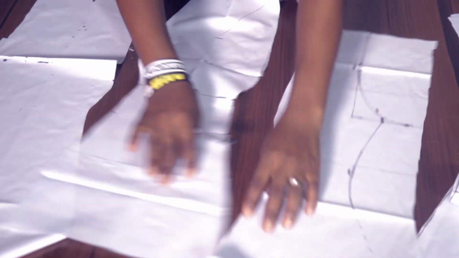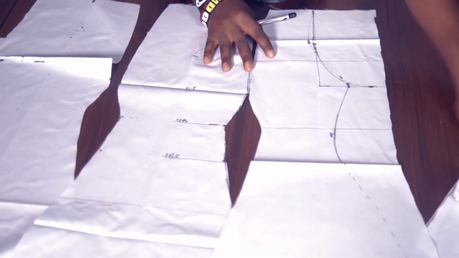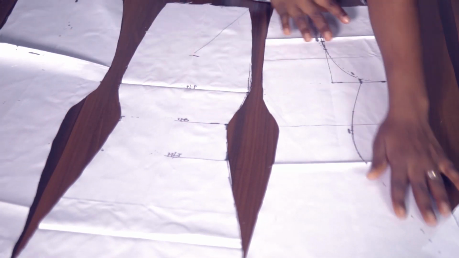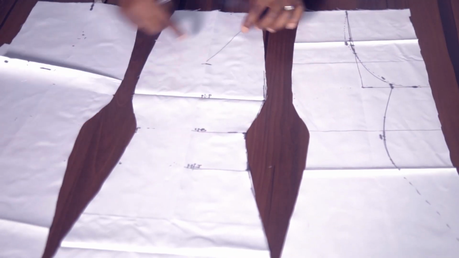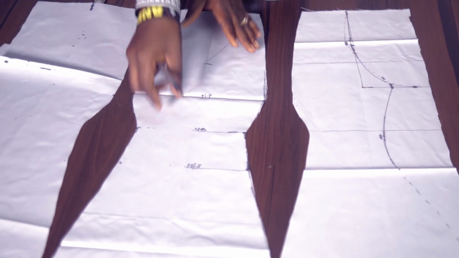I'm here to cut the neck design. So this is what we have now, and the last thing is going to be the neck design. So you can go ahead and cut this. So let's do that.